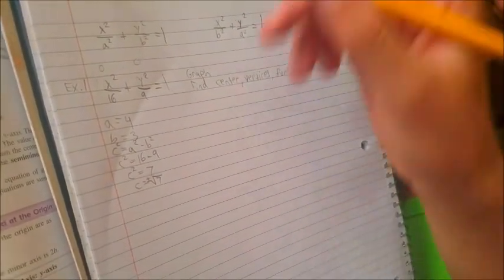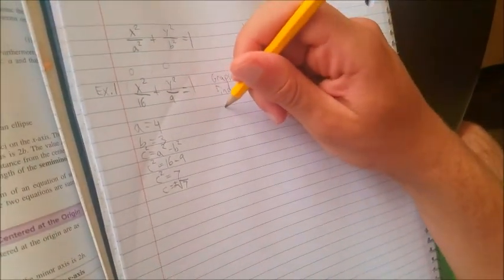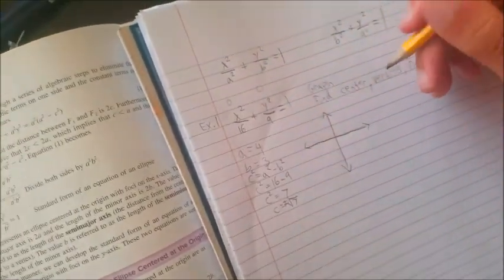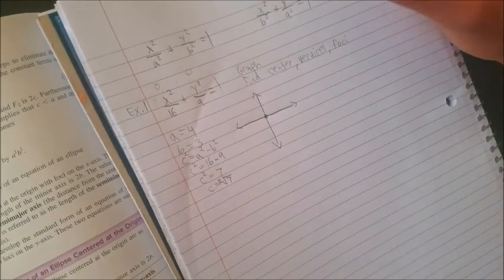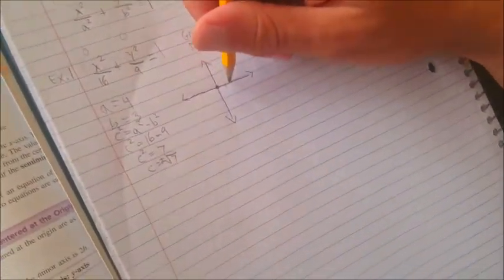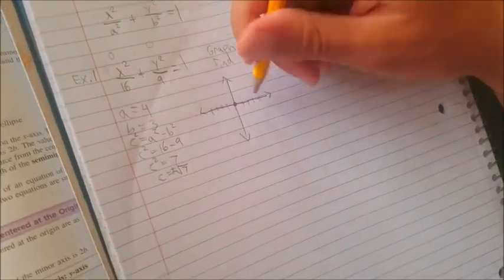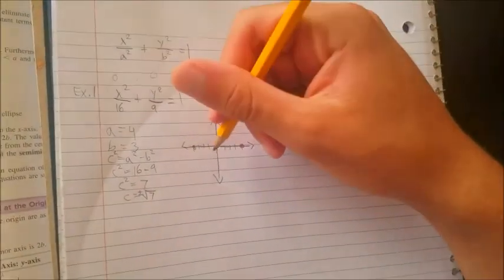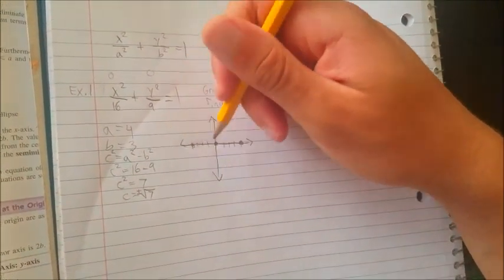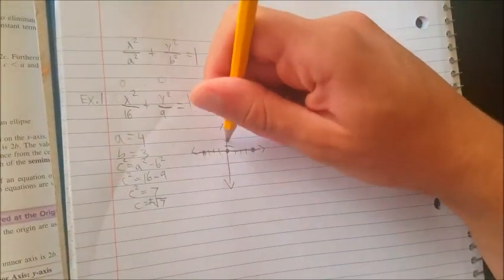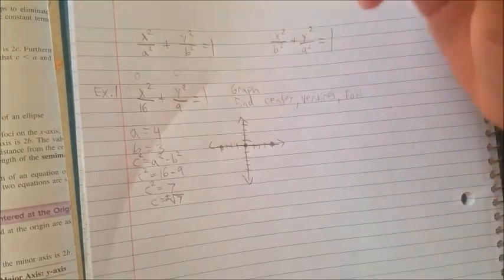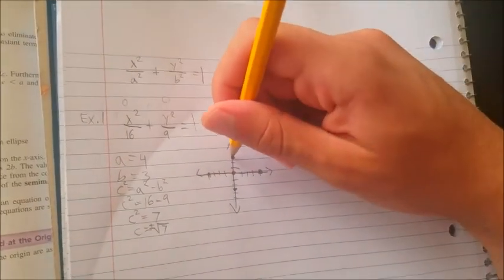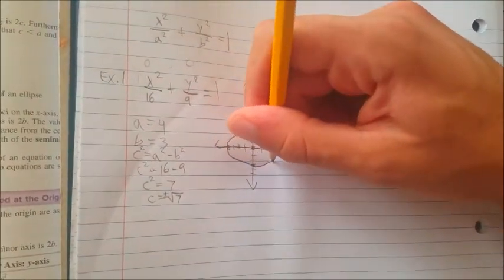Now to graph, we must use all the information that we know now and place it into a graph. Now this graph is a little rudimentary, but let's get into it. We already know that center is 0, 0, and that A is equal to 4. That means the vertices, the major vertices, are at 4, 0 and negative 4, 0. For the B, you're gonna go 3 units up and 3 units down. And now what you have to do is connect all these points to make an ellipse.